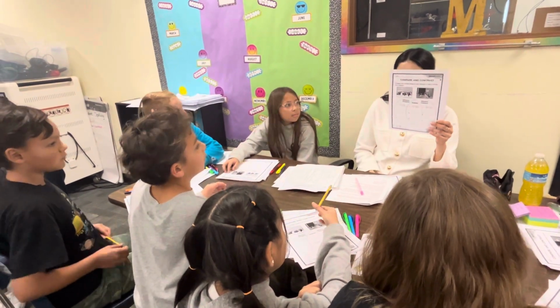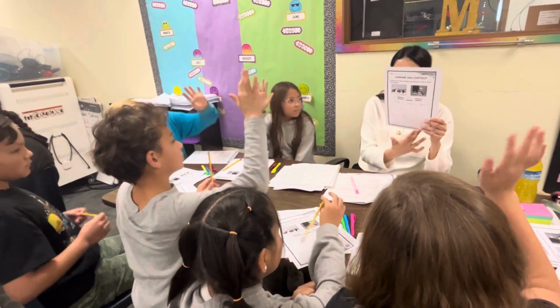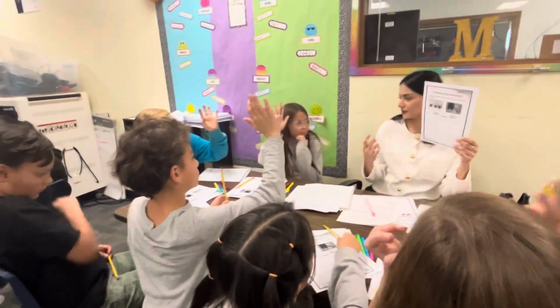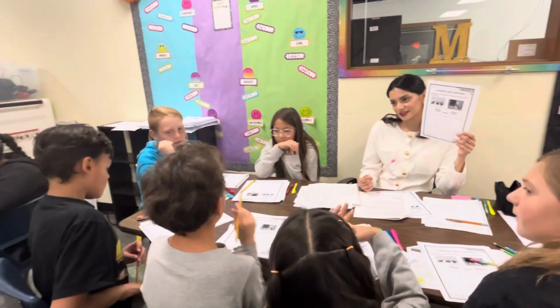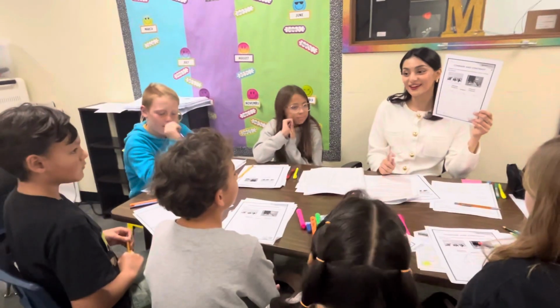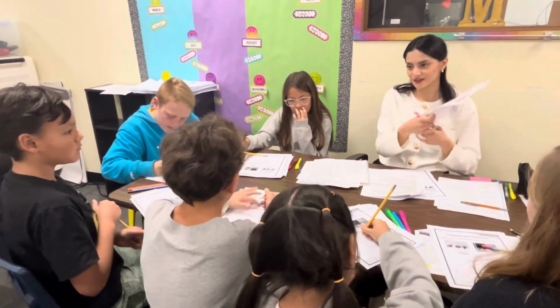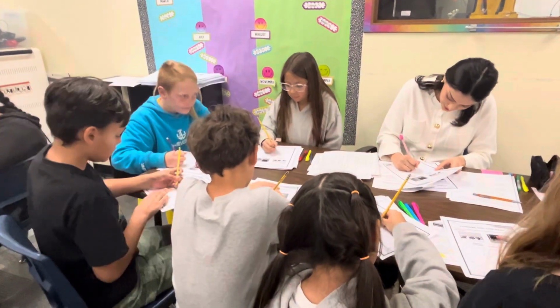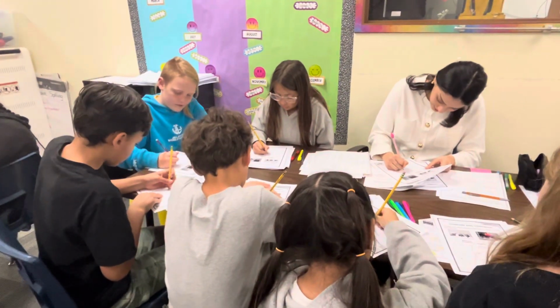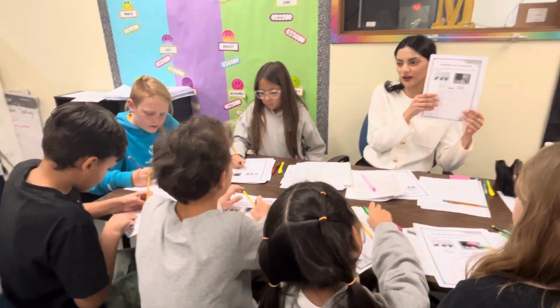Can somebody now tell me either a similarity or a difference and tell me where it should go? Wesley. I have a similarity. They both can't fly. They can't fly. Good one. So where do we put that if it's a similarity? Yep, in the middle. Okay, so they can't fly. That's kind of funny. They both have wings, but they both can't fly.